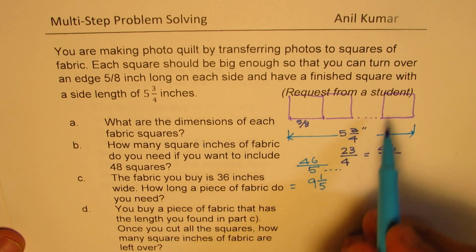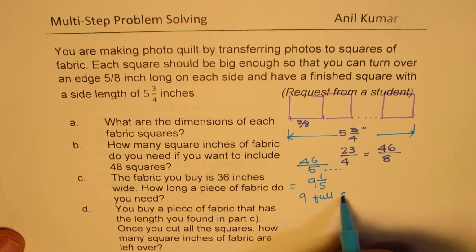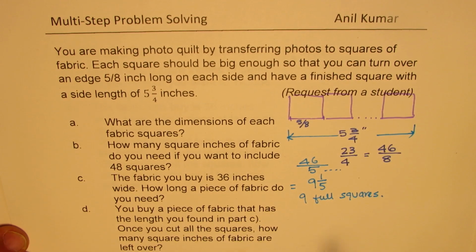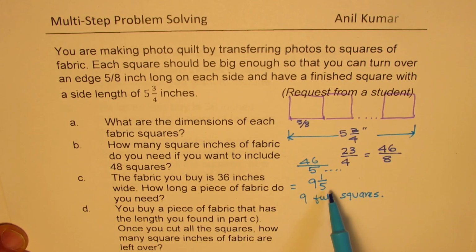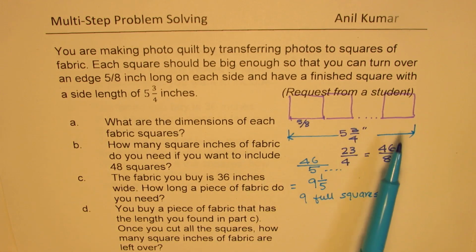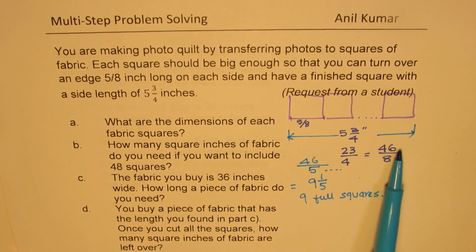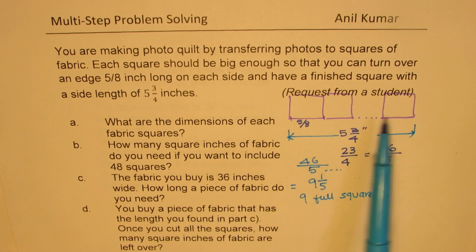So at least 9 full squares. Now 1/5 means that much is extra, but you cannot have 10 squares. If you have 10, this becomes 50, more than 46. But we want the maximum to be 46, so it has to be 9 squares.